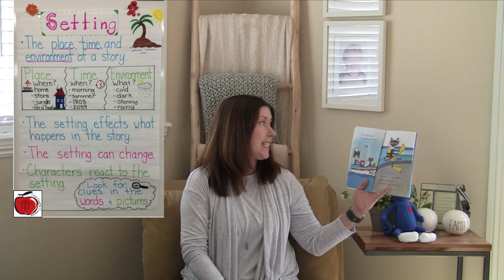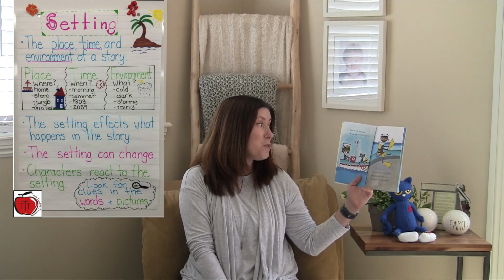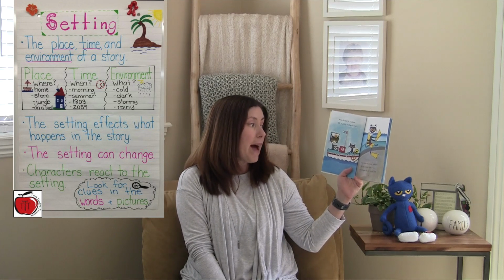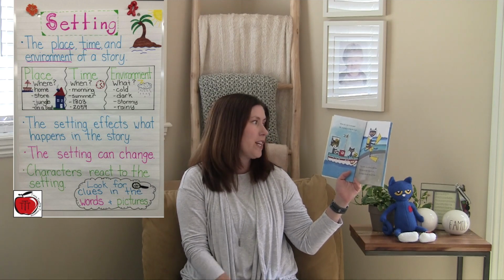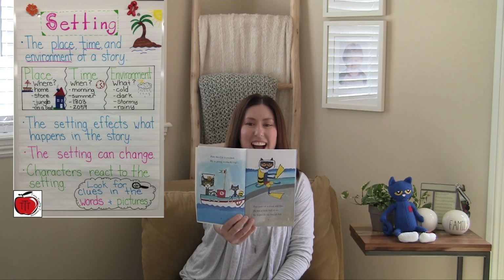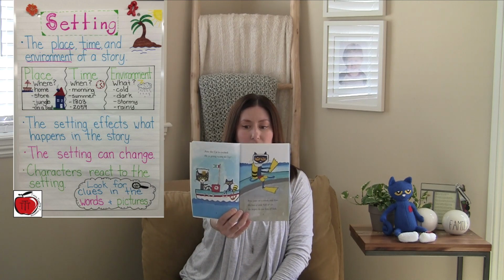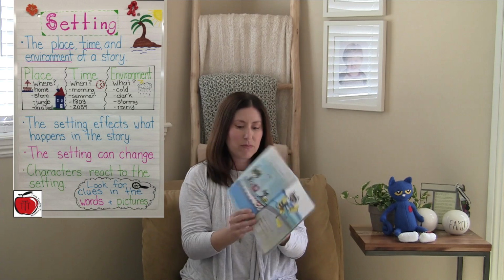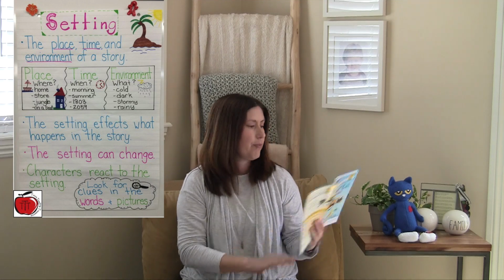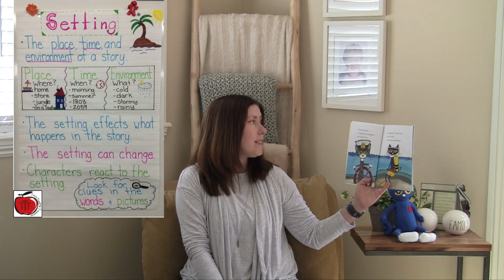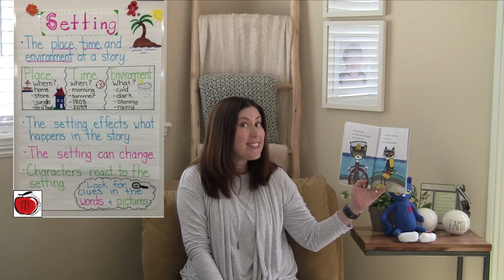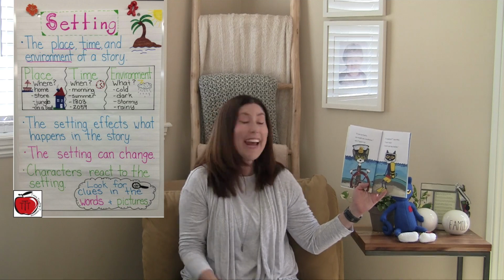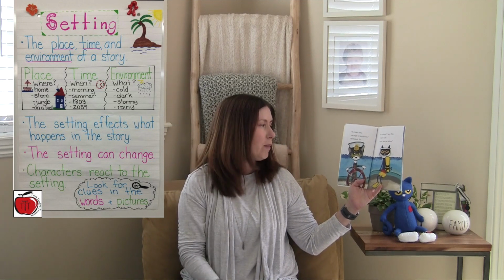Pete the Cat is excited. He is going scuba diving. Pete puts on a mask and fins. He has a tank full of air. He hopes to see lots of fish. I have some really good picture clues already about the setting. If you are lucky, you might see a seahorse, says Captain Joe. A seahorse, says Pete. I can't wait. I never saw one before.